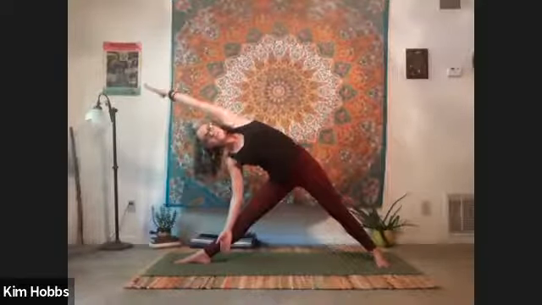And then extend that left arm over the ear again. And cartwheel the arms all the way back up. Keep that front leg straight. Release left hand back. Scoop up with the right for a reverse triangle.